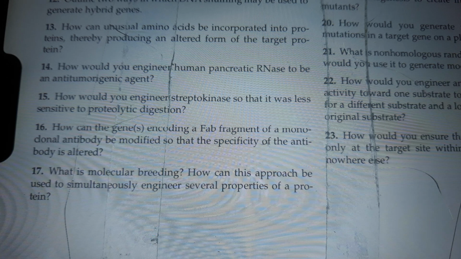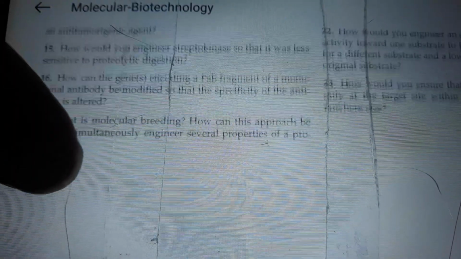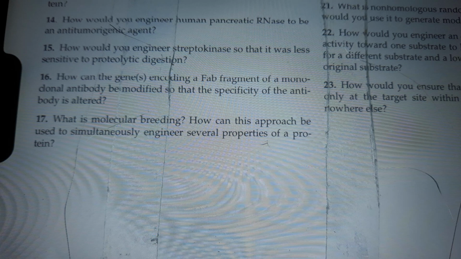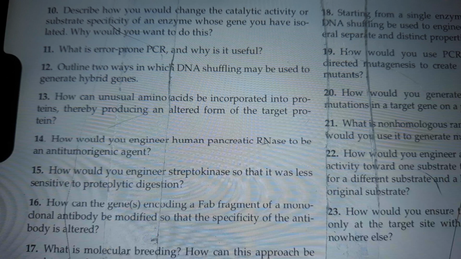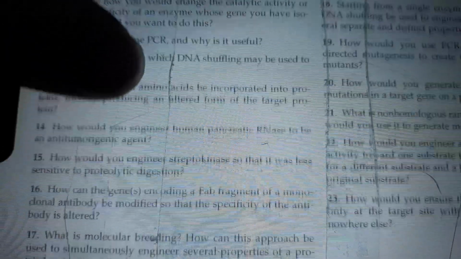How can the genes encoding a Fab fragment of a monoclonal antibody be modified so that the specificity of the antibody is altered? What is molecular breeding? How can this approach be used to simultaneously engineer several properties of a protein? Starting from a single enzyme-coding gene, how can DNA shuffling be used to engineer an enzyme in which several separate and distinct properties have been modified? How would you use PCR-amplified oligonucleotide-directed mutagenesis to create insertion mutants and deletion mutants?